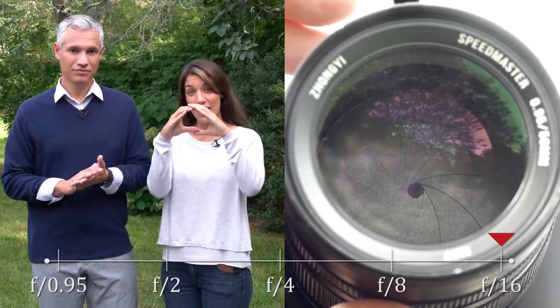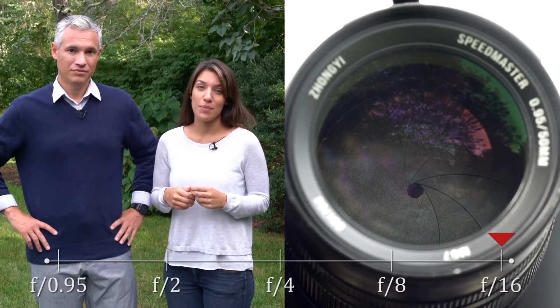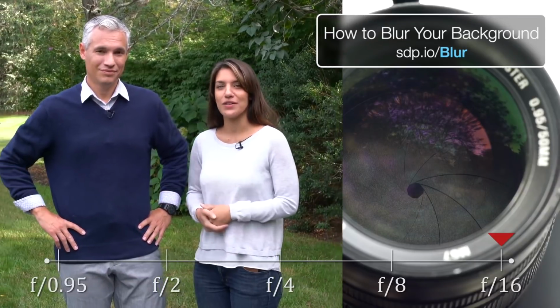If they say they're opening up their aperture, it means they're opening up the aperture by setting their f-stop number lower. If you have your f-stop number as low as it can go and your background is still not blurry enough for you, you should check out our video, How to Blur Your Background. It's in Chapter 4. You'll understand this better if you practice with your own camera.